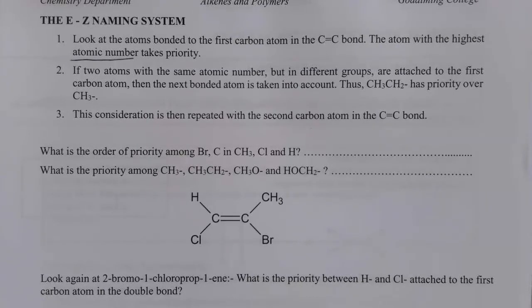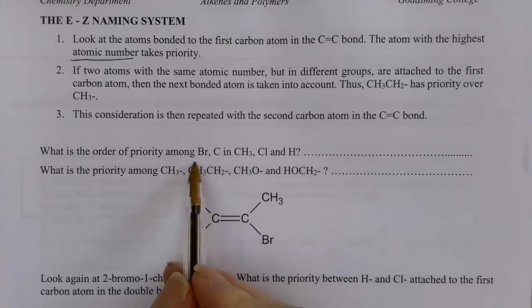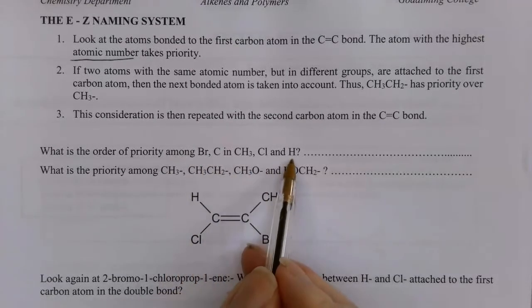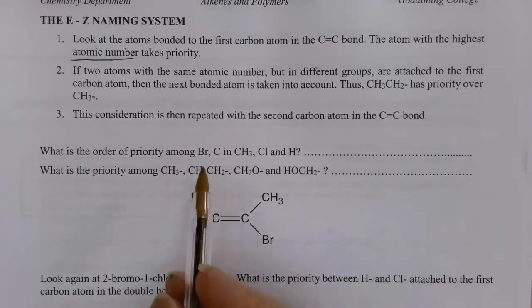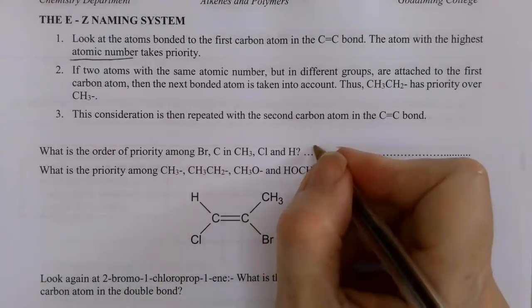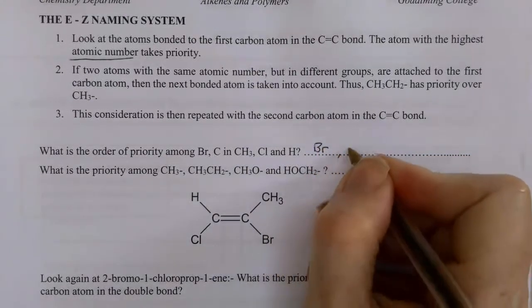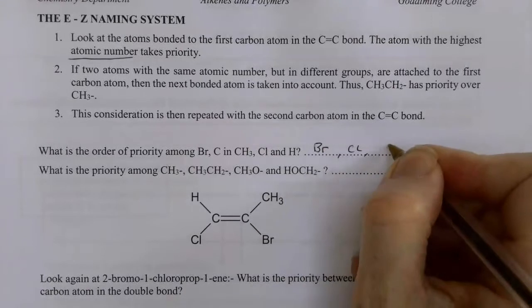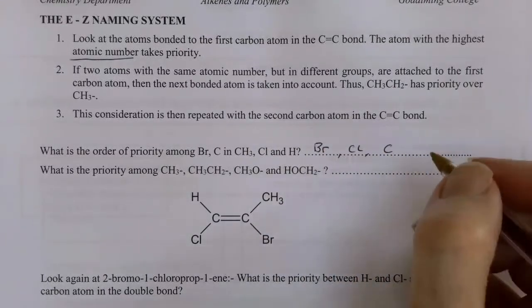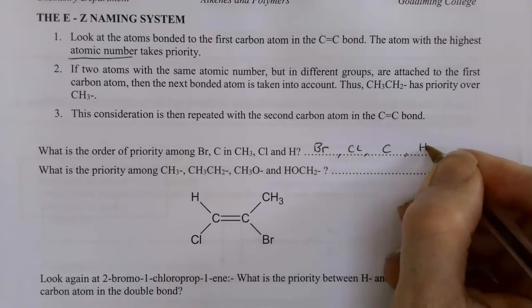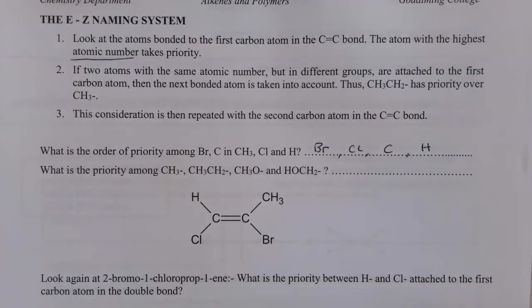So if we look at an example, the order of priority amongst bromine, carbon in CH3, chlorine and hydrogen. Of those four, bromine has the highest atomic number, so it has the highest priority. Then chlorine, then the carbon in the CH3 group, and then last but not least, hydrogen. Hydrogen always has the lowest priority because hydrogen has atomic number 1.